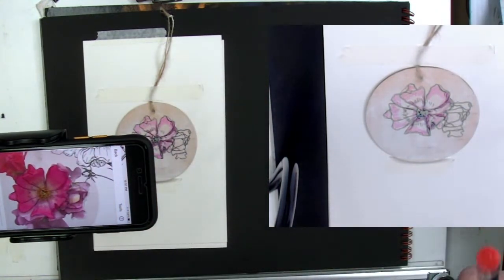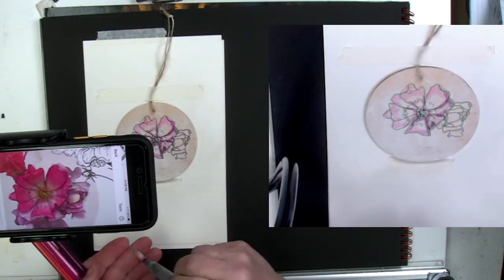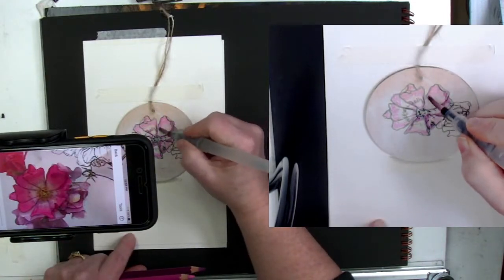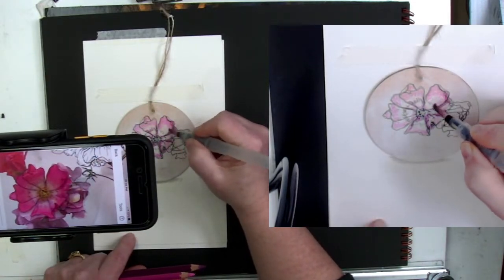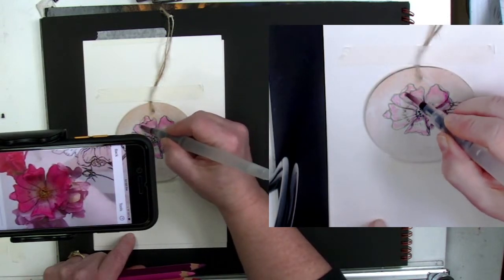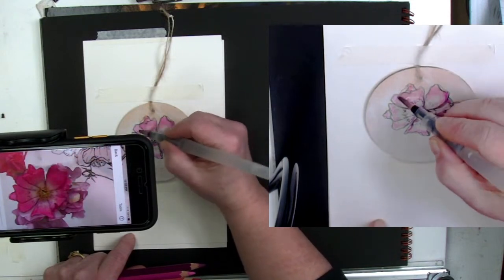What am I doing? Was I grabbing a brush that has water in it? I am, because I am that person. I get started doing something, and then... This is also a test. I wanted to see, would the watercolor pencil work on top of that one layer of watercolor ground?